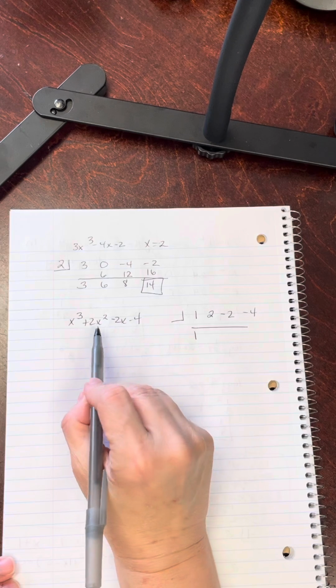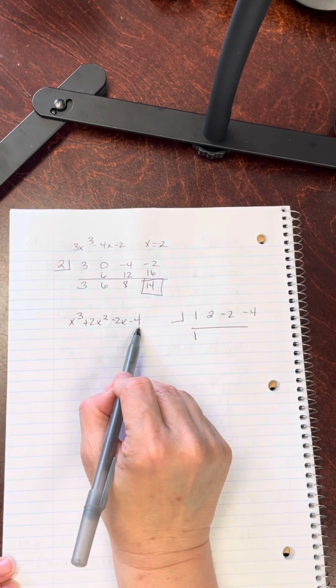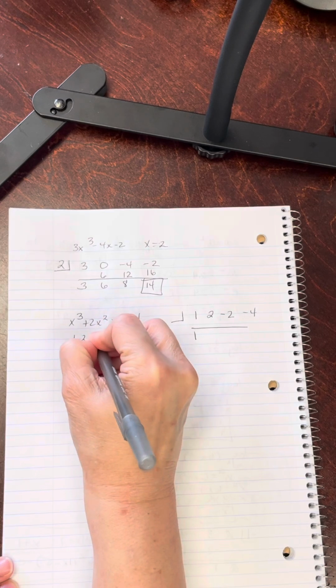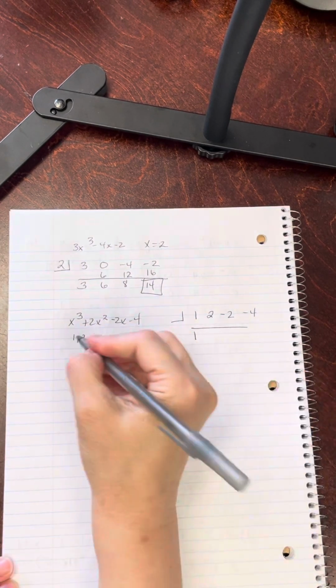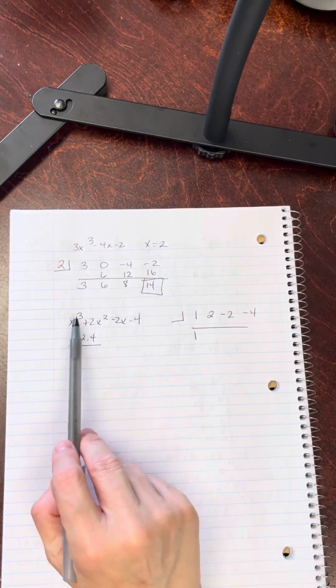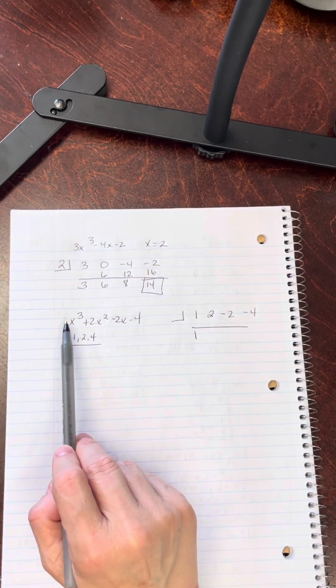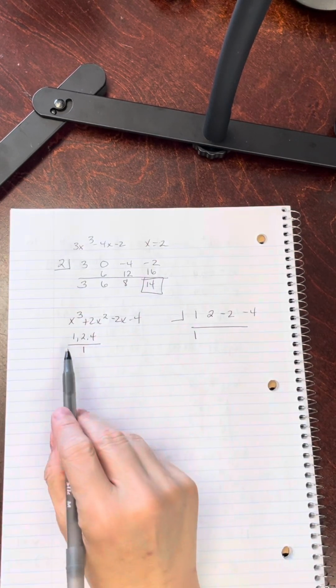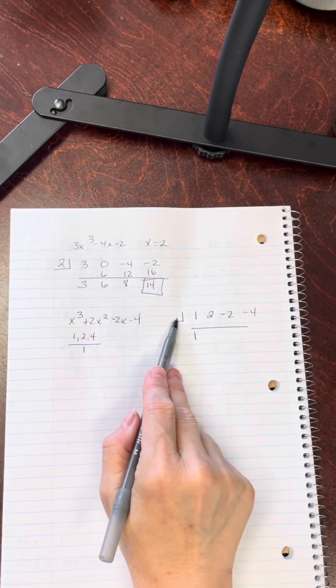I need to pull the coefficients from the non-x term. So what things multiply to make 4? 1, 2, and 4. And those things will be in the numerator. What are the factors of the highest valued coefficient, which implies a 1 here? So that's just 1. Oh, good. So the combination of these are the numbers I should test.